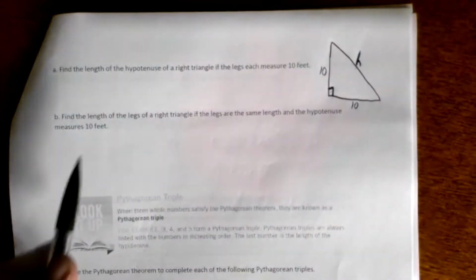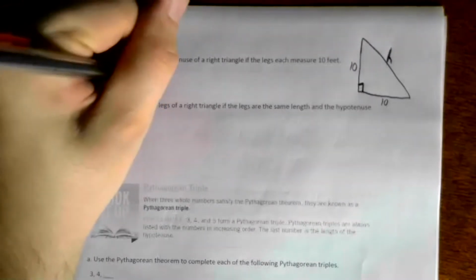Okay. So how can I find the answer to this question? How can I set it up? It would be 10 squared plus 10 squared. Yep, 10 squared plus 10 squared. And what does that equal?